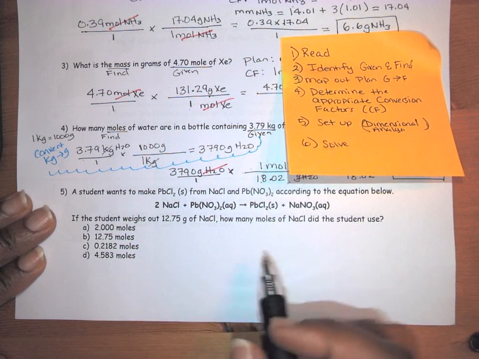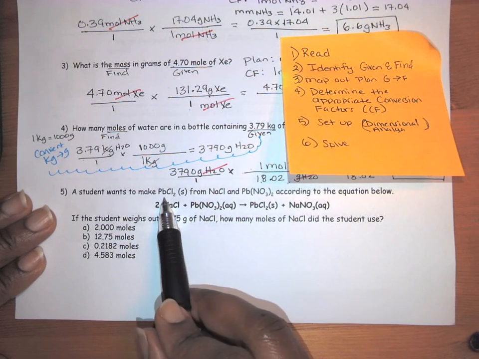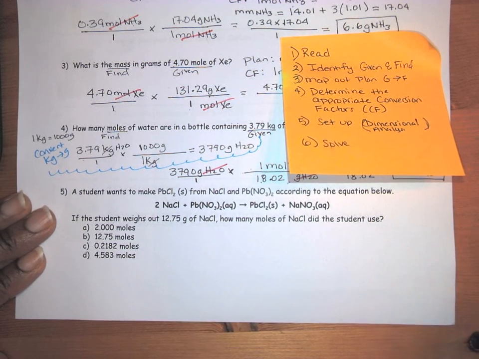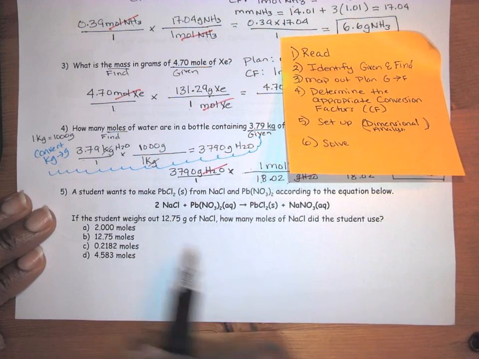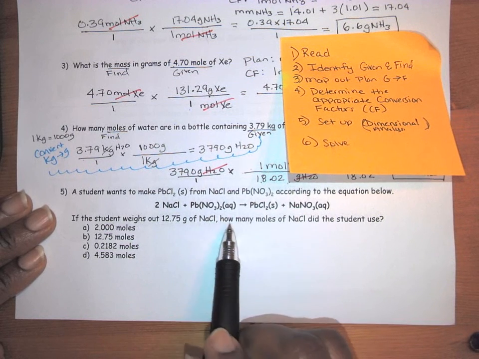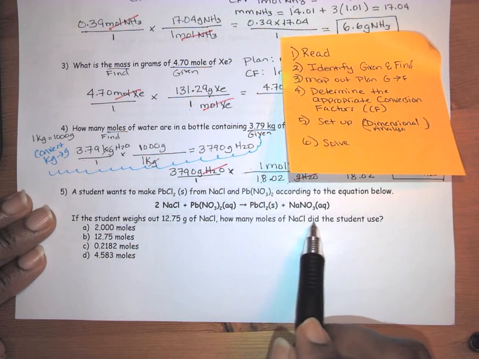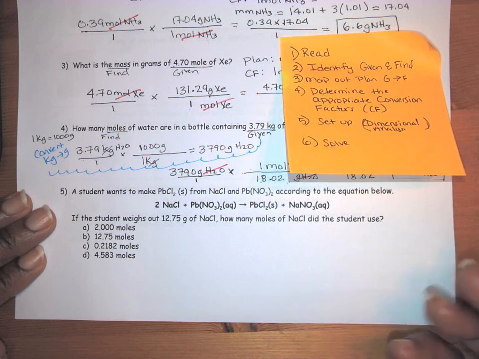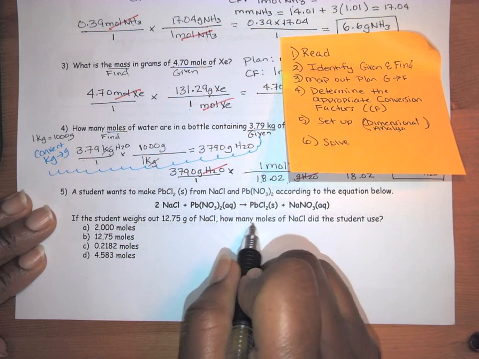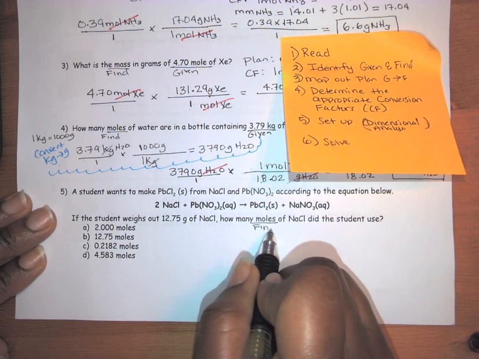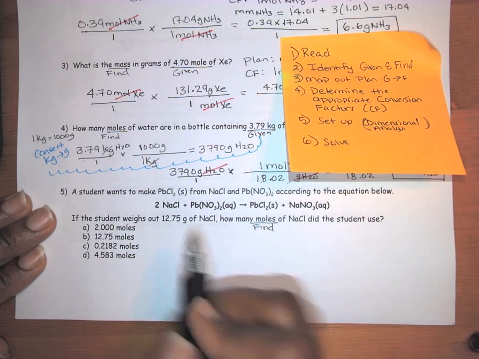All right, there's a lot of information here. I got an equation, I got what a student wants to do, whatever. But we're doing conversion here. So let's go ahead and focus on the part that has the question. How many moles of NaCl did the student use? So I'm looking for moles. That's what I'm trying to find. And what am I given here?